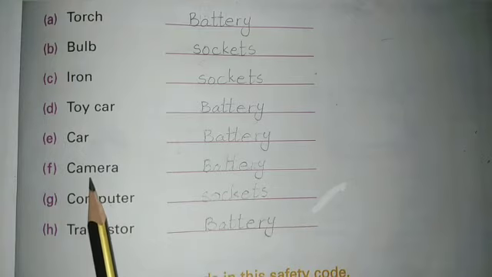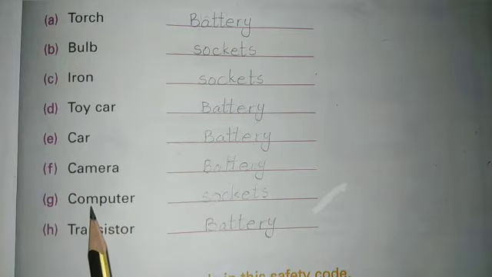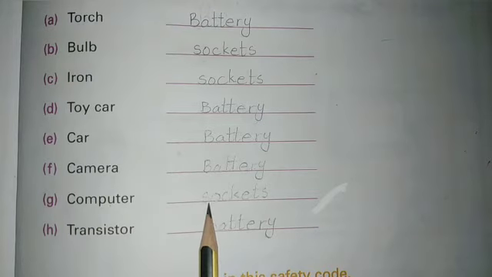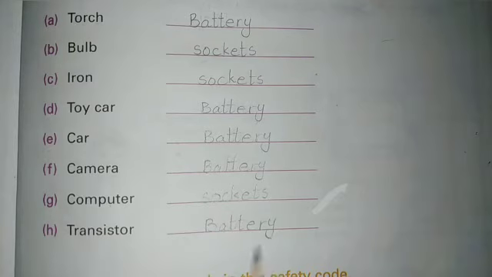Part F, camera. A camera gets electricity by the help of battery. Part G, computer. A computer gets electricity by the help of sockets. And part H, the last one, is transistor. Transistor is the radio. Radio gets electricity by a battery.